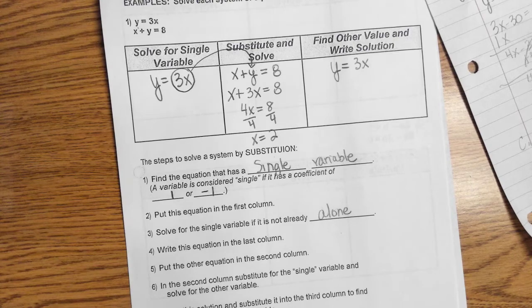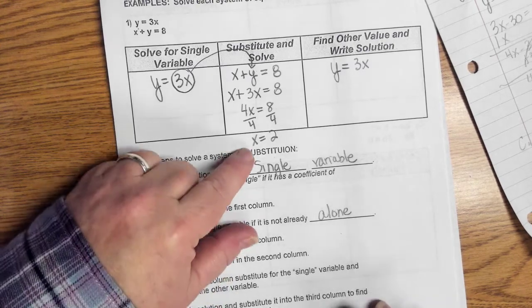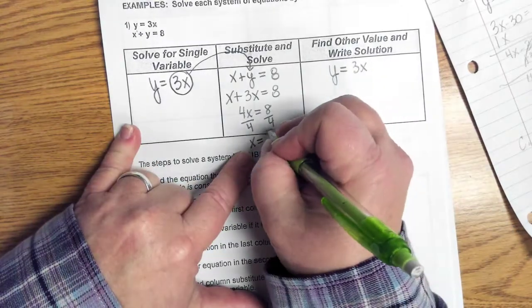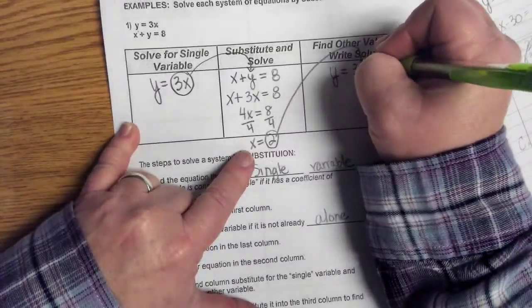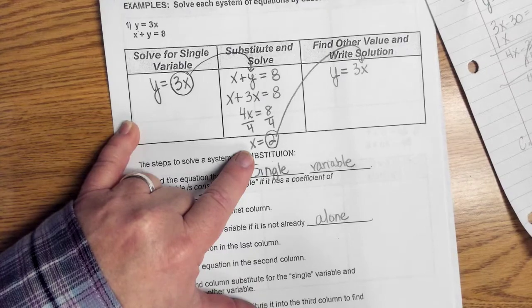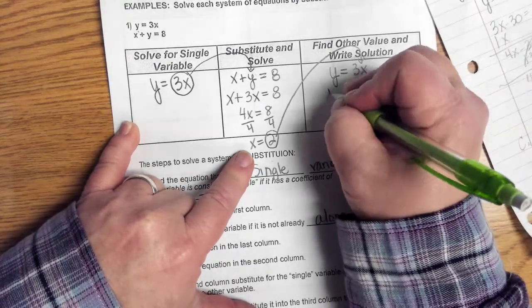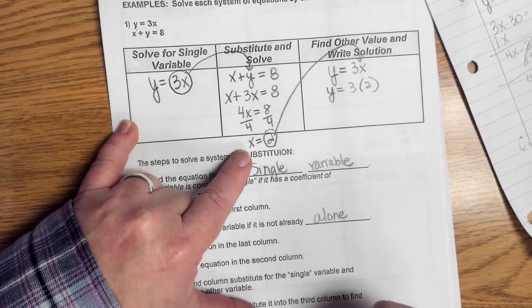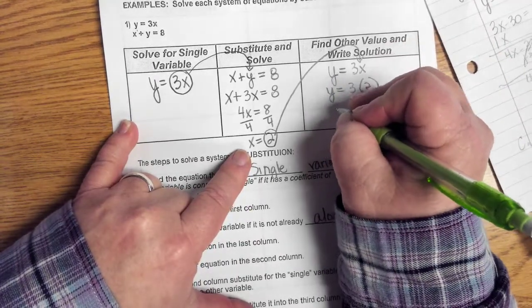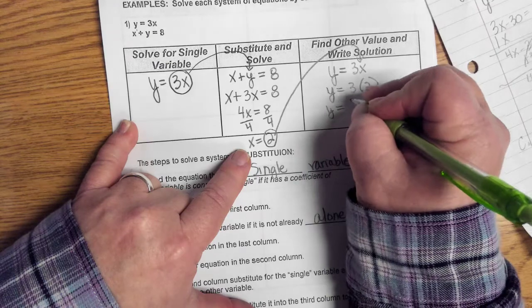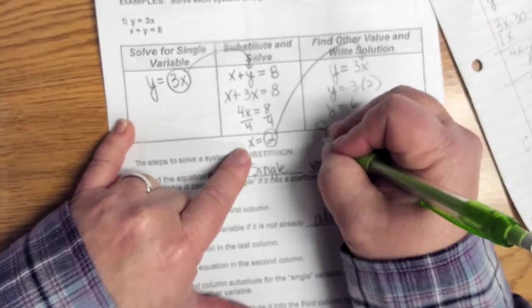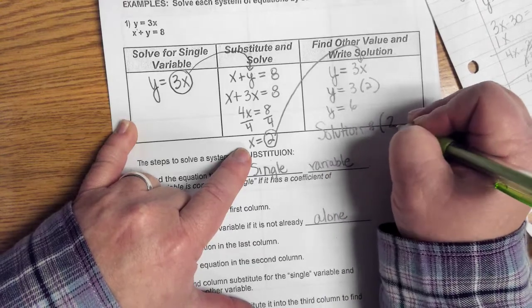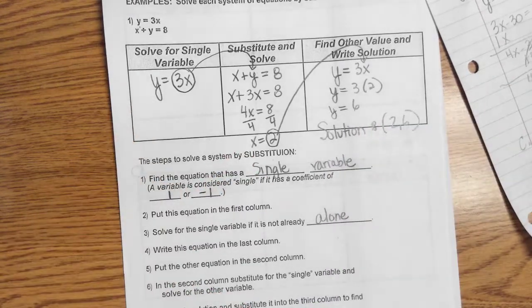Now, find the other value and write the solution. So now I know what x equals, don't I? So now I go and take this value and substitute it in the original one for x. And I find that y is equal to 3 times 2. Of course, they're not always going to be this simple. So I find out that y is equal to 6. So my solution is 2, 6. That's not bad, is it?